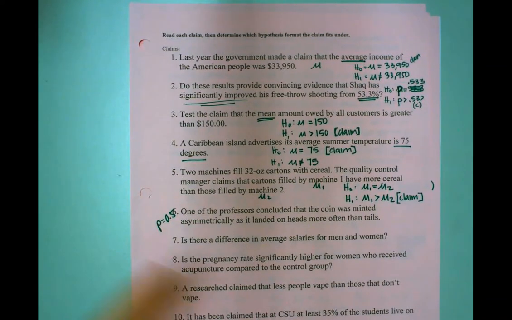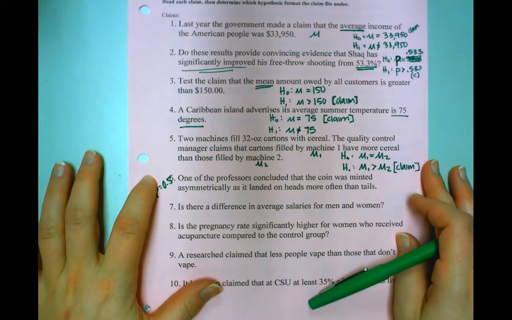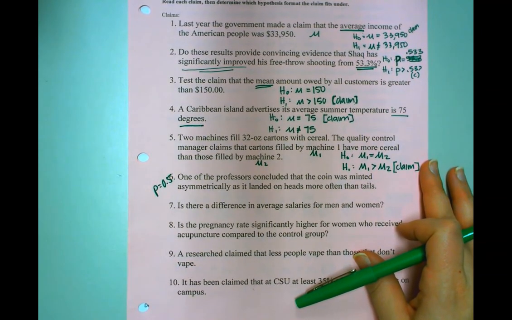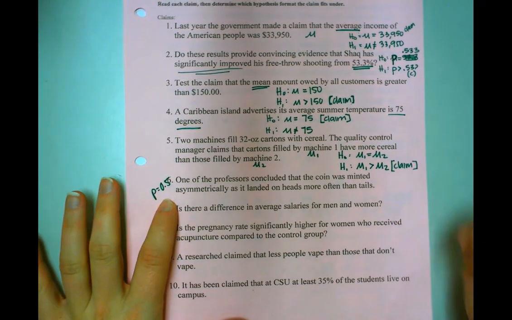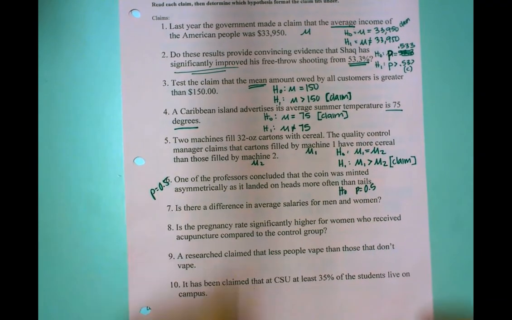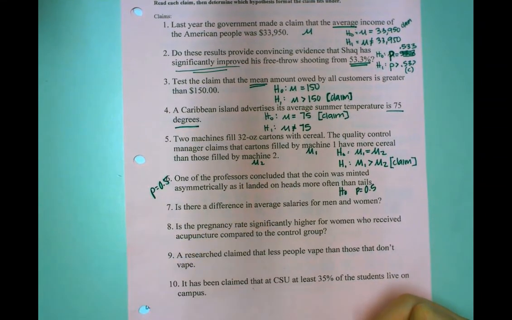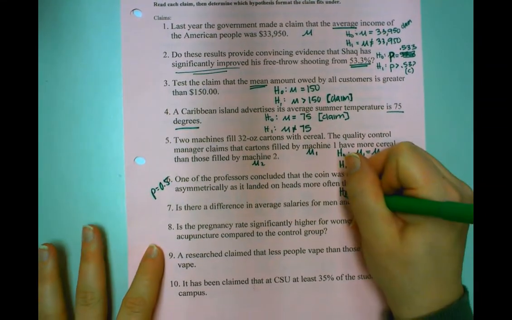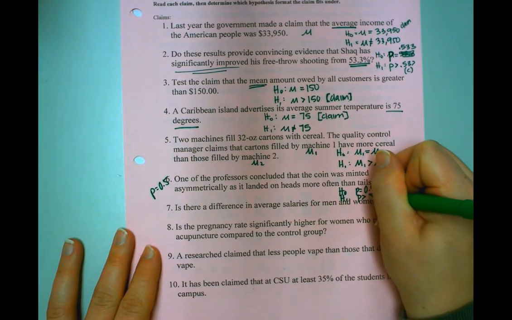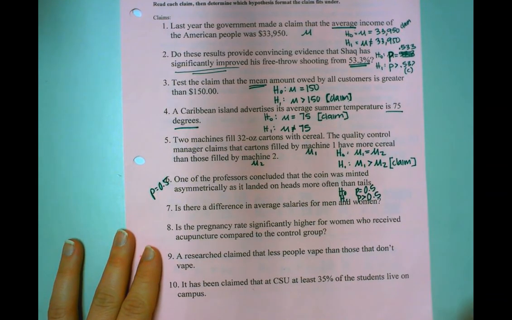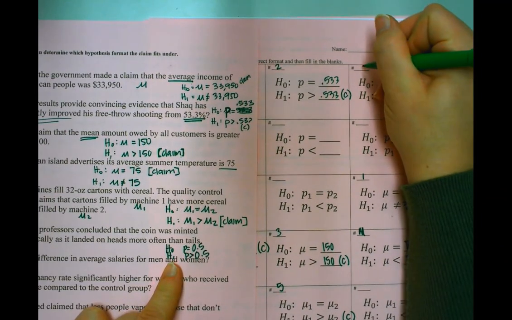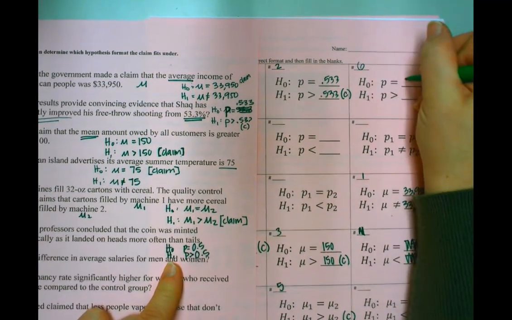Sorry, I got interrupted. Going back to number 6. So we know that the normal probability of you flipping a coin and it landing on heads is 50%. So our null hypothesis is that we would get that normal 50%. But the claim here is that it would land on heads more often than it lands on tails. So that would mean, right, that my alternative would be that it's actually greater than 0.5. So if we go up here to number 6, I can use this format of 0.5.